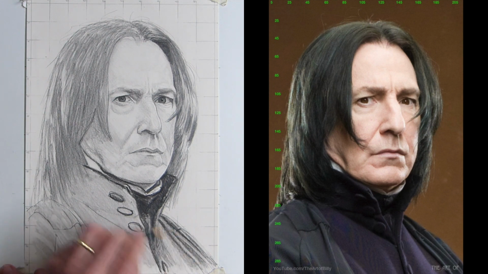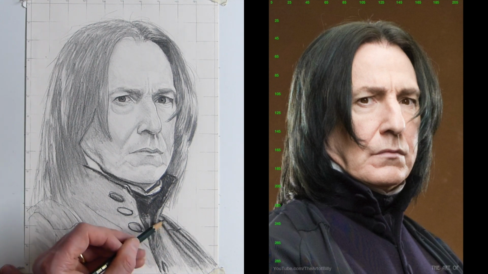So now I've just pulled that dark all the way over. We need to put a little detail line there.